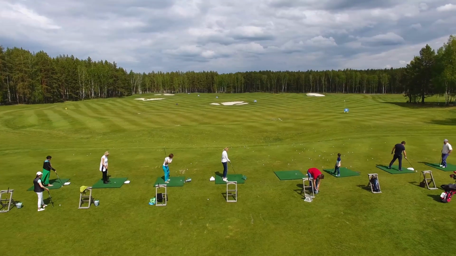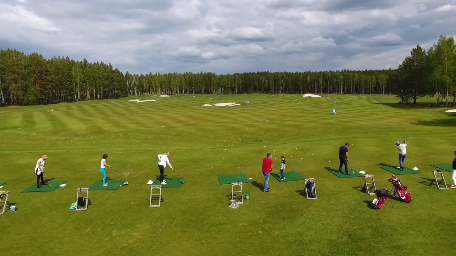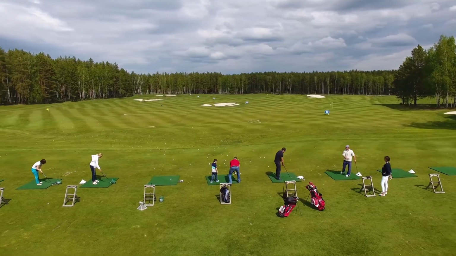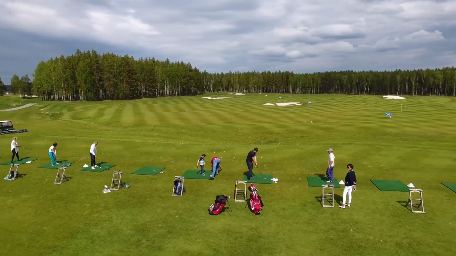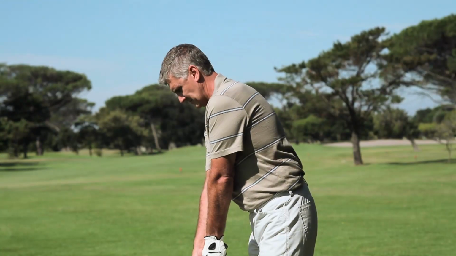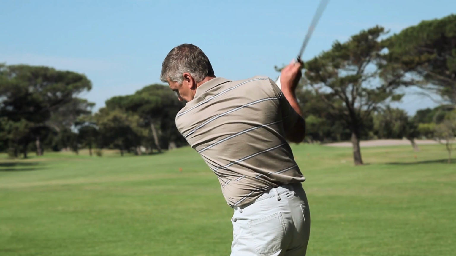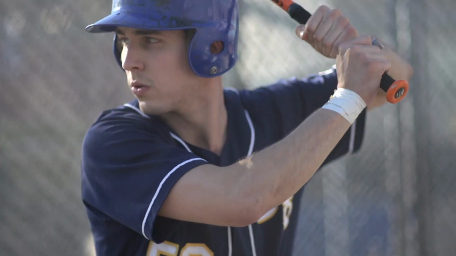A golf swing is a great example of that. A really good golfer is going to develop muscle memory by doing the swing correctly over and over again, so when they get out on the course, it becomes automatic. The same is true with baseball.